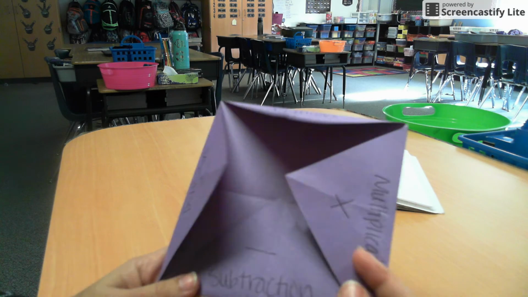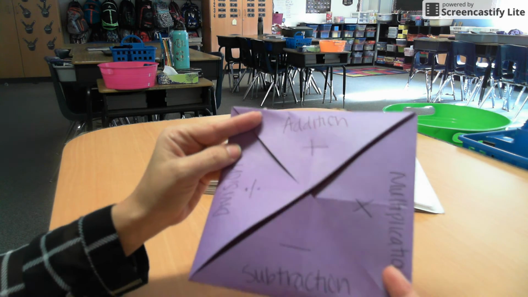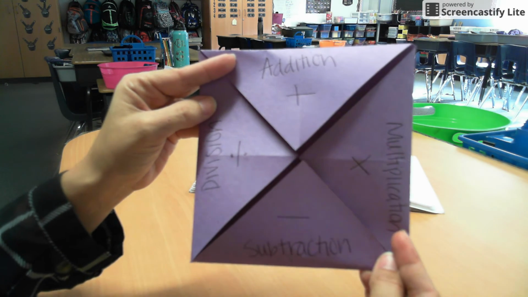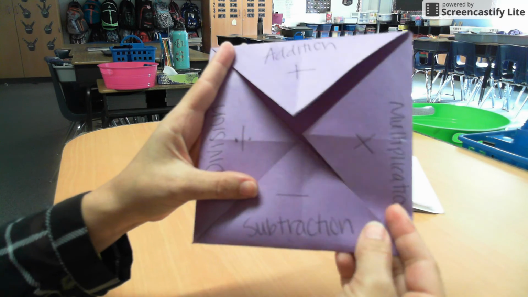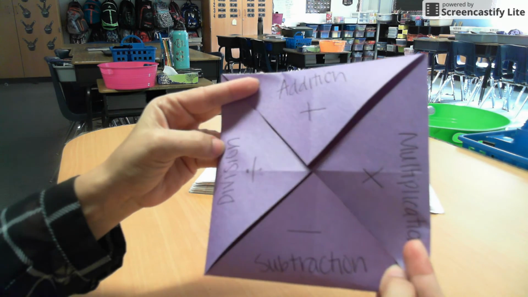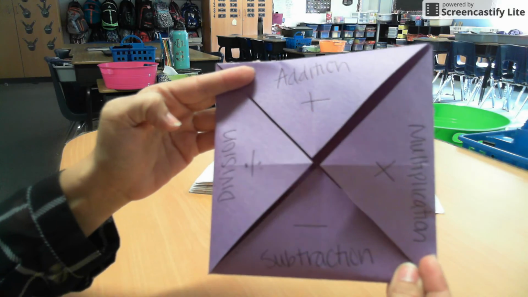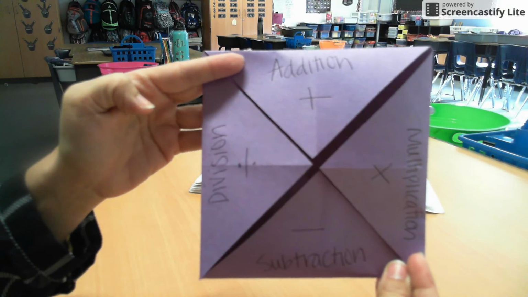Now we're going to label each flap with our operations. So I have addition at the top and subtraction at the bottom because they're opposite or inverse. Then I have multiplication and division opposite of each other also. So go ahead and let's copy that down.